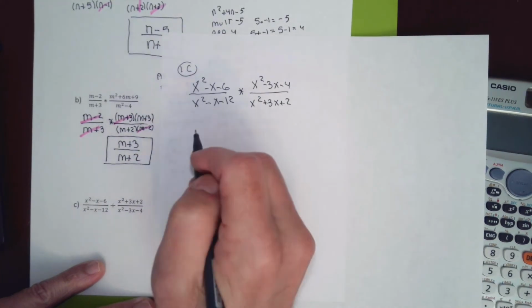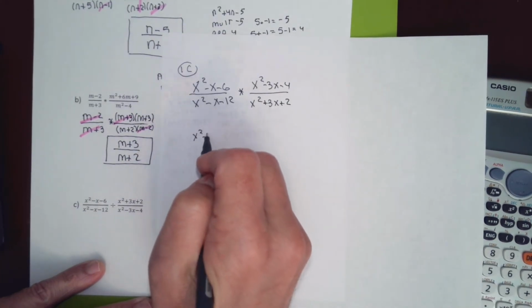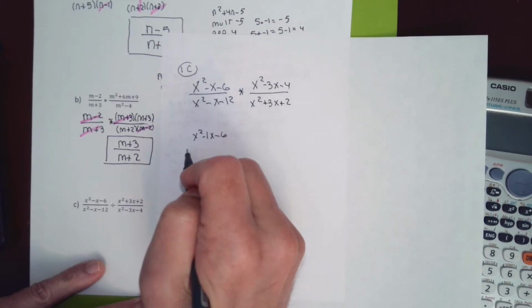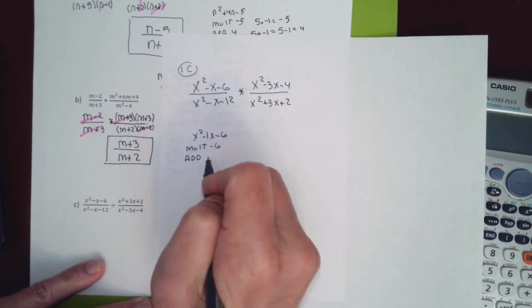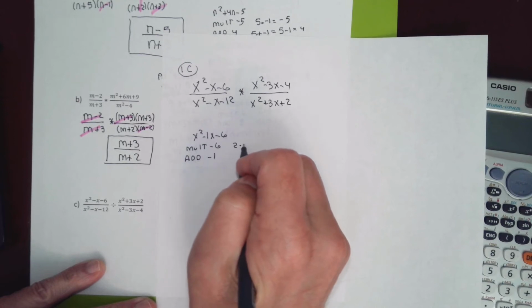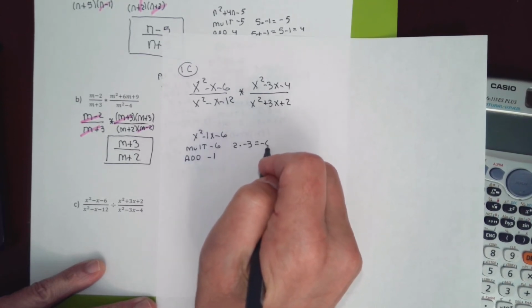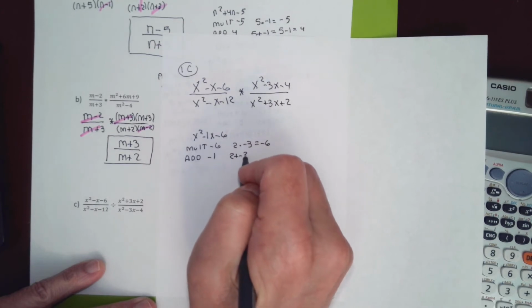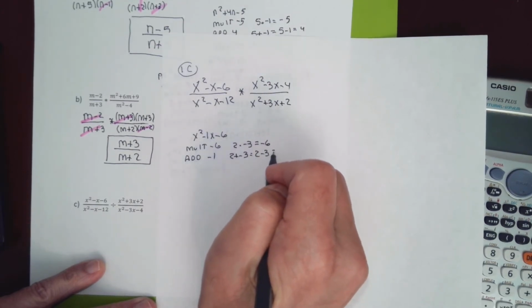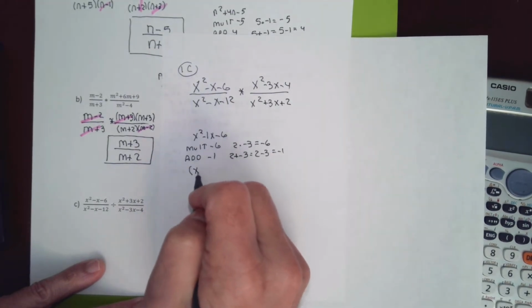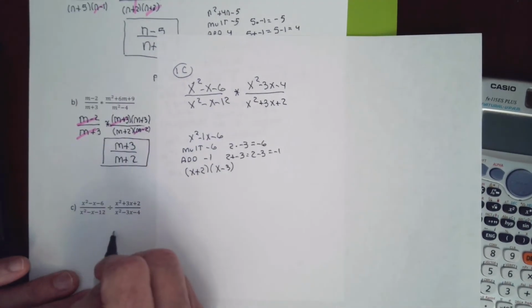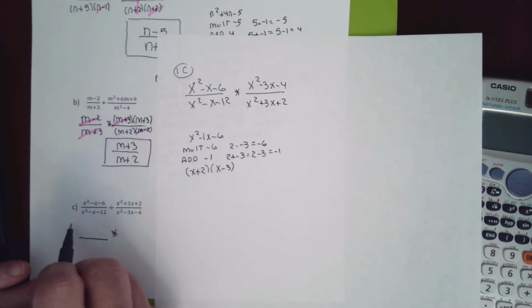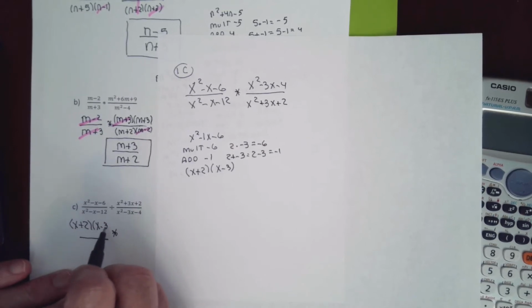When I go to factor each piece, if I go to factor the x squared minus x minus 6, I'm looking for numbers that multiply to negative 6, that add but really subtract to negative 1. I'm sight factoring, that's going to be 2 and negative 3 because 2 times negative 3 is negative 6. 2 plus negative 3 is the same as 2 minus 3, which is negative 1. So this guy's going to factor into x plus 2 times x minus 3. So part of my work, let me just do it down here because I'm going to be running tight on room. The numerator on the left factors into x plus 2 times x minus 3.